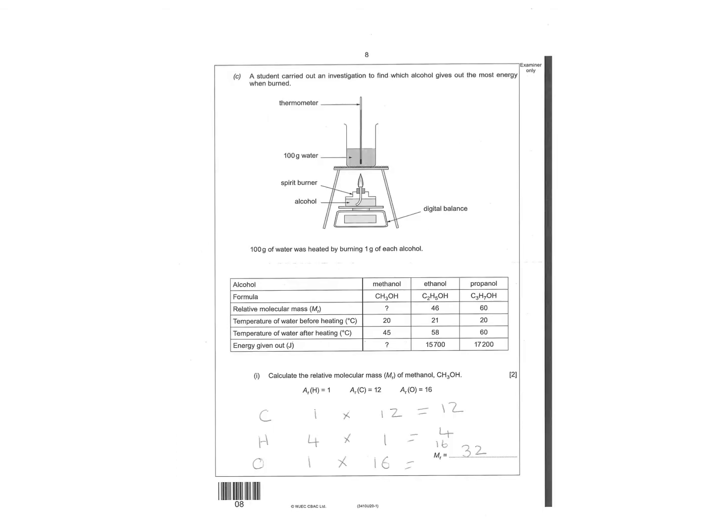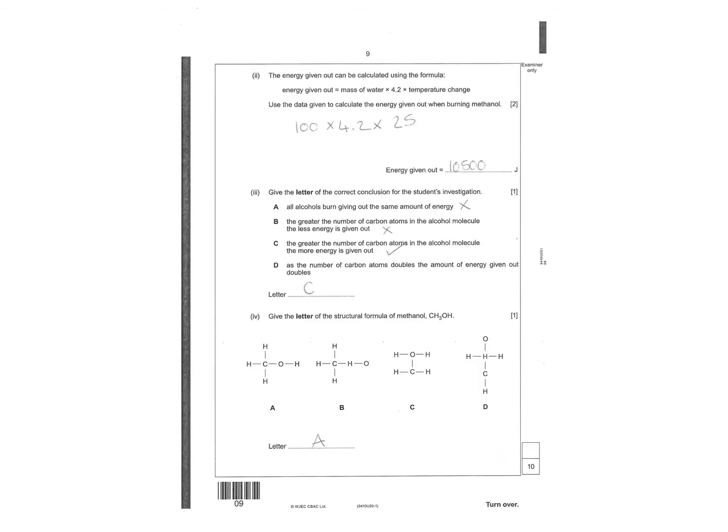Nice question here then, working out the Mr. So 1 carbon, 4 hydrogens, 1 oxygen, added all together would be 32. Then using the value for temperature change for methanol, you do 100, which is the mass of the water, times by 4.2 times by 25, which would give you that value.